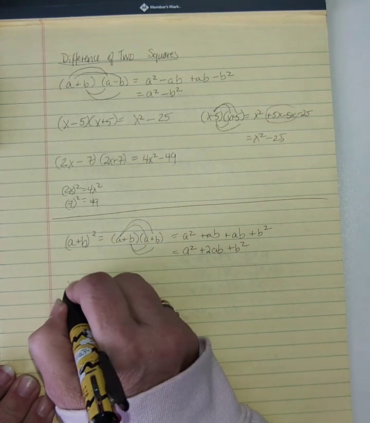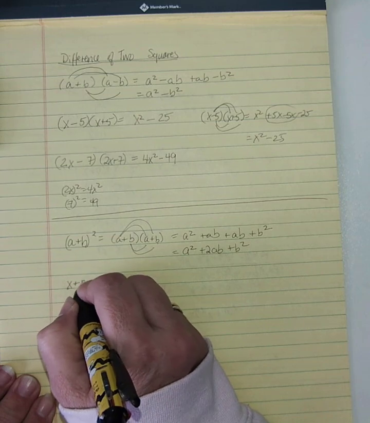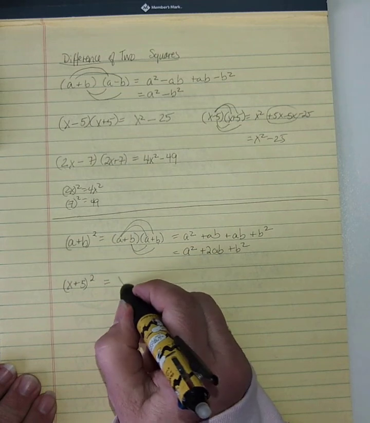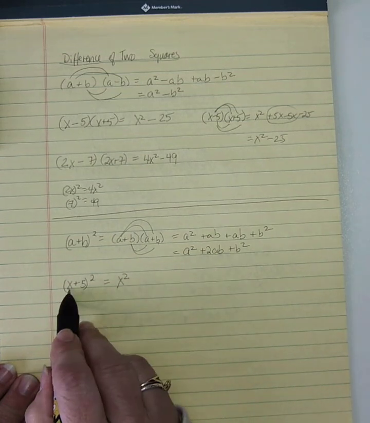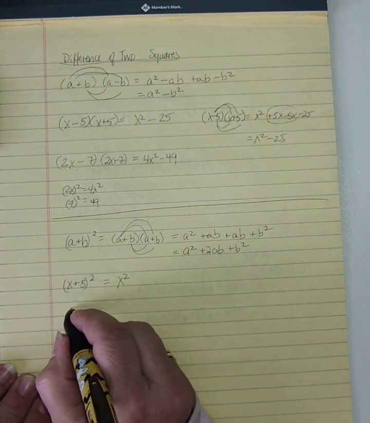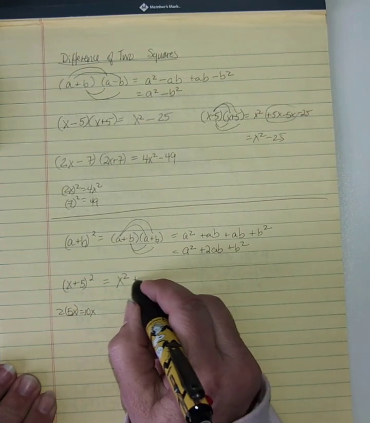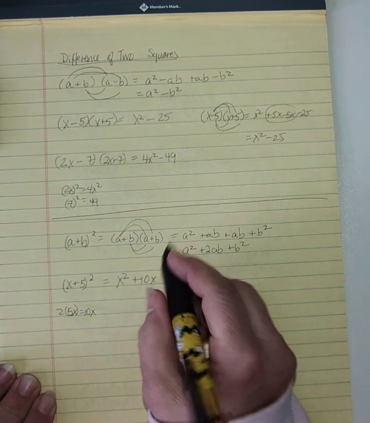So if I had x plus 5 squared, I know that the answer would be the square of the first, their product 5x, twice their product, so 10x, and the square of the last.